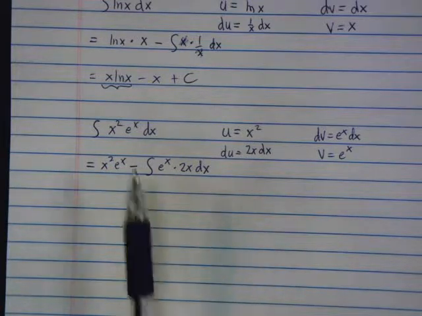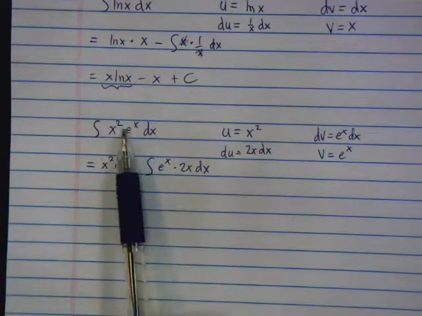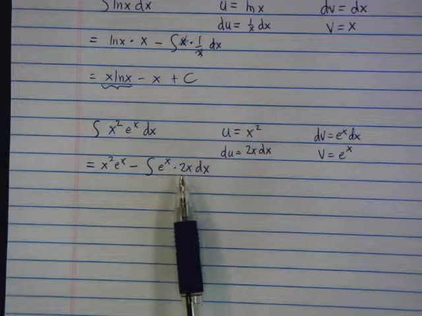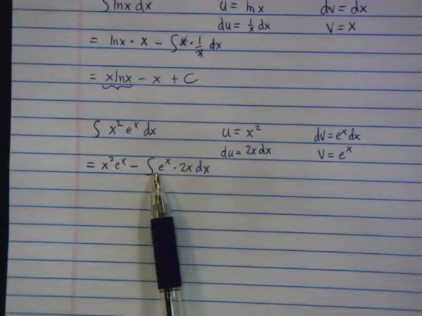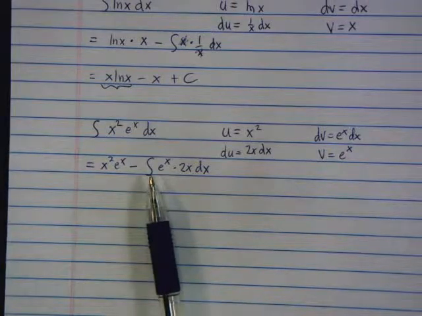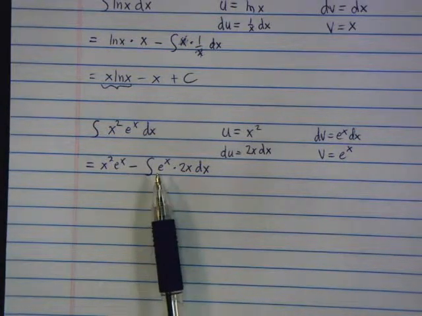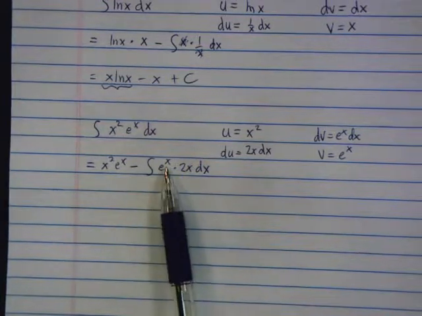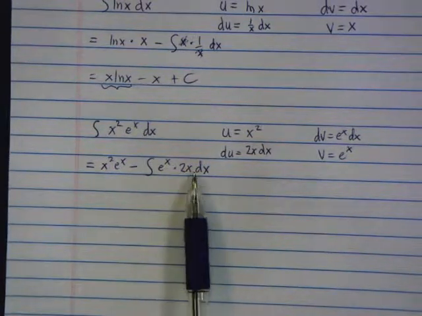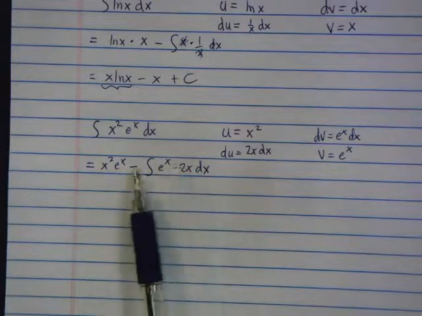We started with an x squared e to the x. This new integral that I have has an x e to the x. Unfortunately, it's not done, but it is better. The power reduced. I went from an x squared to an x. But I unfortunately still have multiplication in there.